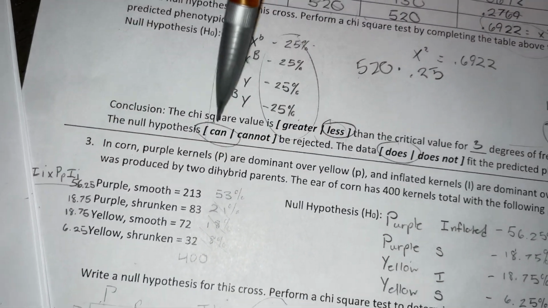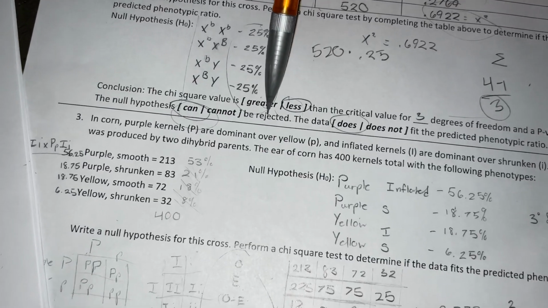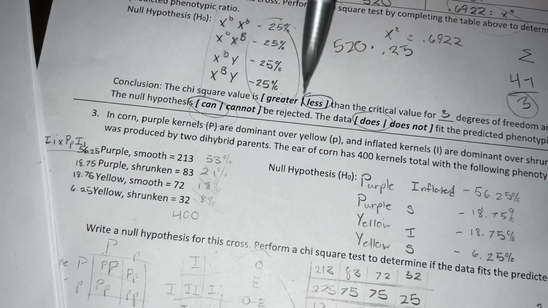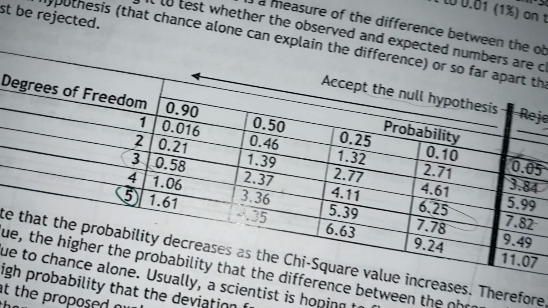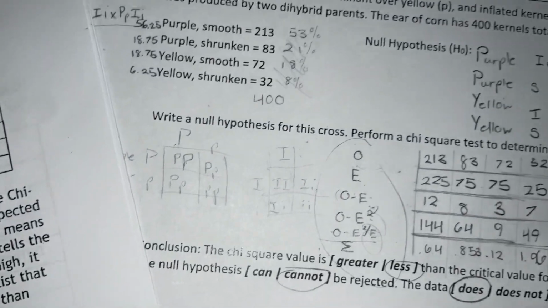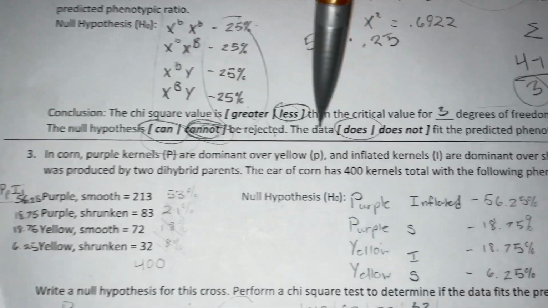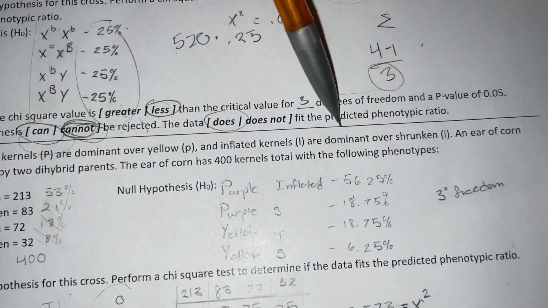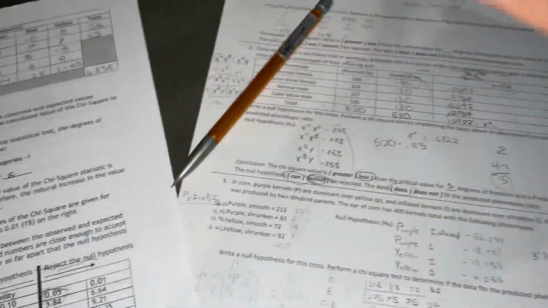Okay, null hypothesis can be rejected. Wait, oh god, it cannot be rejected. Sorry. It cannot be rejected, and the data does fit the depicted phenotype ratio. And you're done. You're literally done.